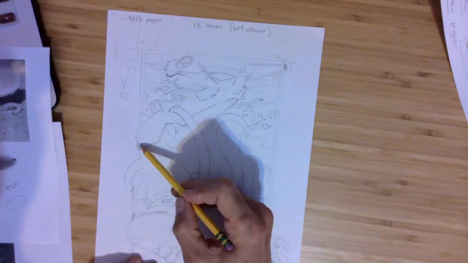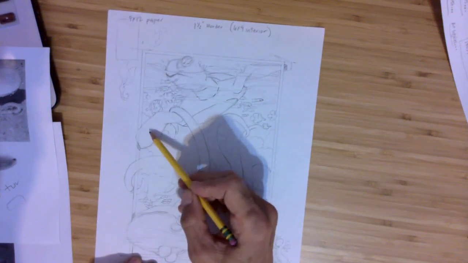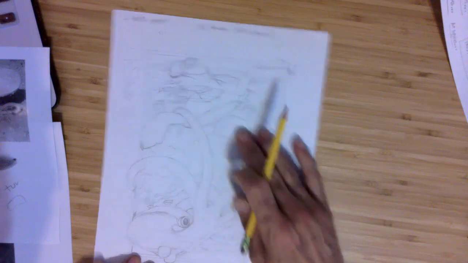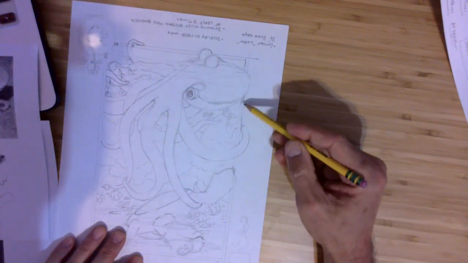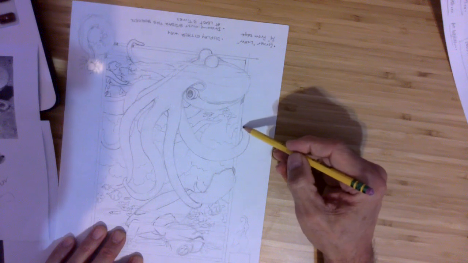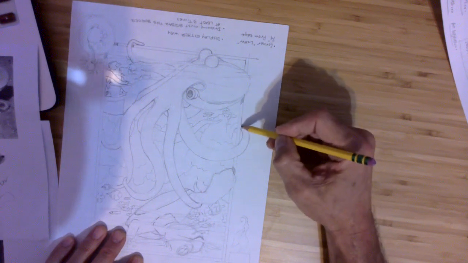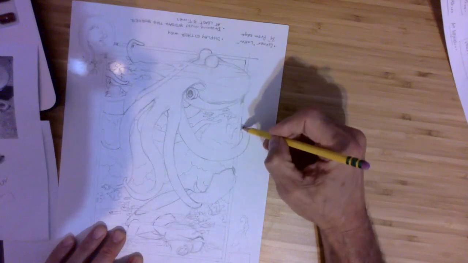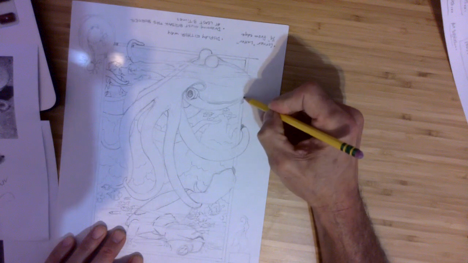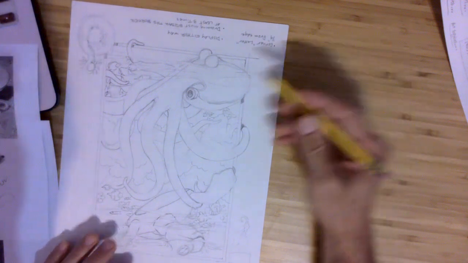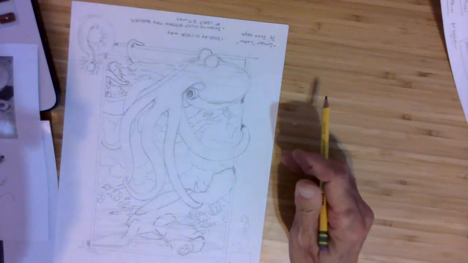There's a little cast shadow on the flipper on the border. As this tentacle goes behind the border, I added what I call an altered shadow, because it rounds off as it goes over a round object. There's a little cast shadow right there, and I might add a few others as well.